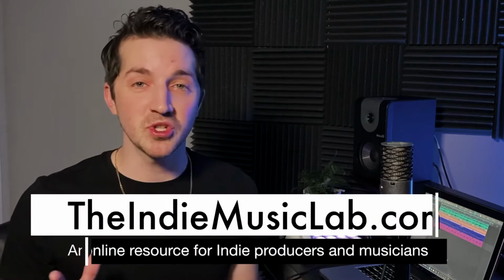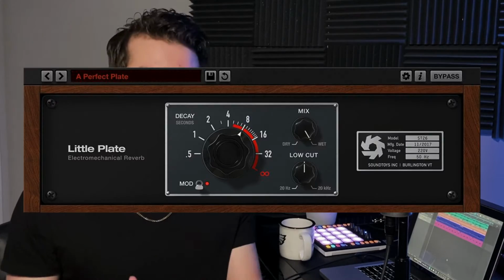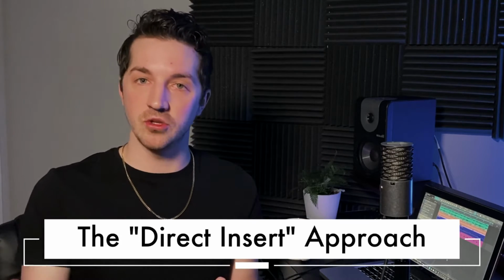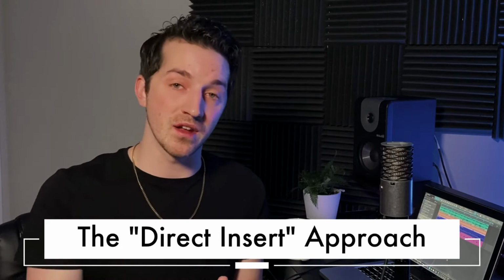So if you've been around the music production YouTube tutorial block for a while, you've probably noticed that there seem to be two different ways of setting up plugins like reverbs and delays inside of your DAW. The first way is the obvious direct insert approach. This is just where you grab a plugin and you insert it directly on the track, and then you adjust the mix or the dry wet knob to taste.